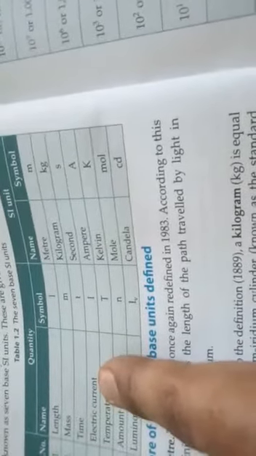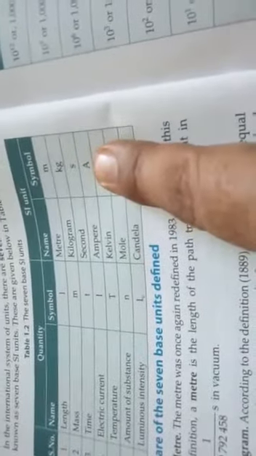Length is measured in meter, and its symbol is small m. Mass is measured in kilogram, and the symbol used is kg. Time is measured in second. Electric current is also a fundamental unit, not depending on any other unit, and it is measured with the help of the ampere. The unit symbol is A, which stands for ampere. It is named after a scientist, which is why a capital letter A is used. Temperature is also one of the fundamental units.